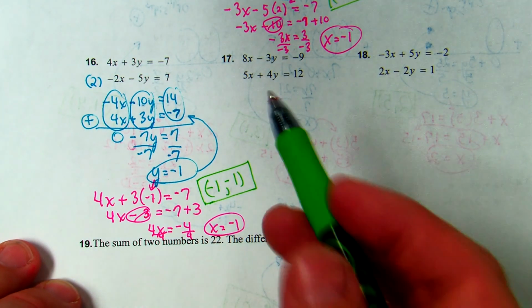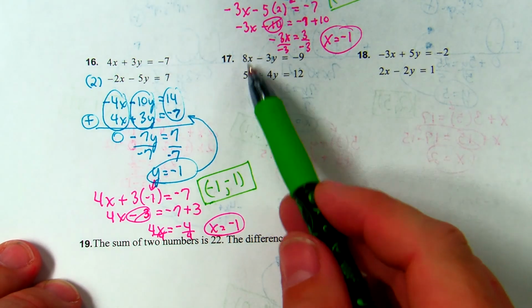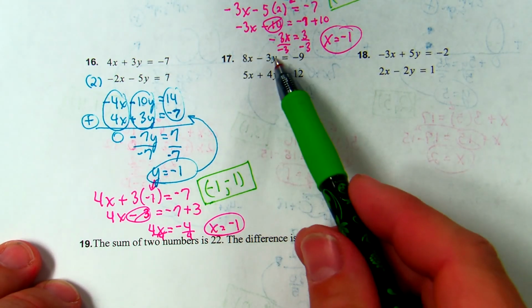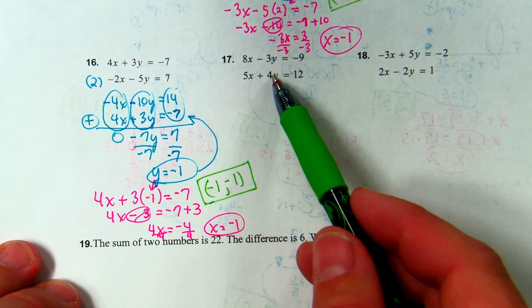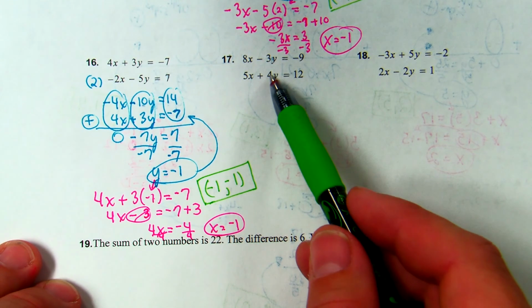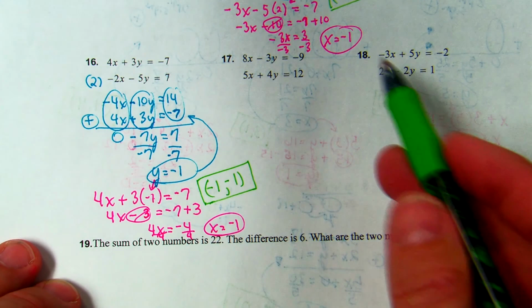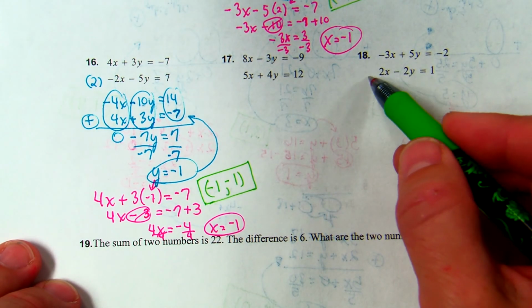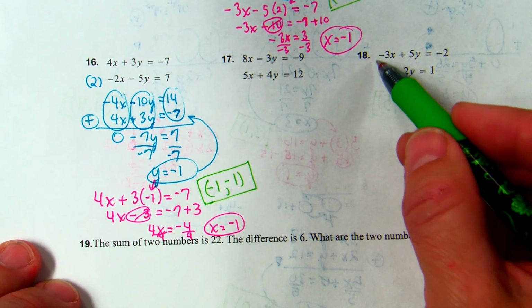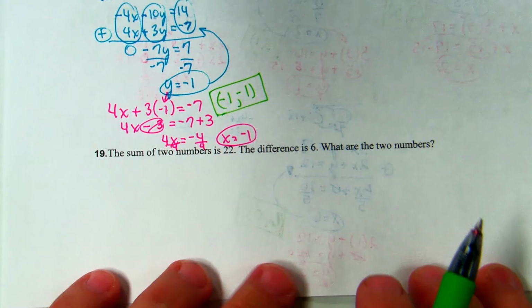Alright, you're going to do much of the same on 17 and 18. You're probably going to have to multiply by 2 different numbers here. I would probably pick the y term because I can just multiply the top one by 4 and the bottom one by 3, and I get negative 12 and positive 12 for my y terms. I can eliminate those by adding them together. On 18, I would probably pick the x terms, multiply the bottom one by 3 and the top one by 2, because that would give me negative 6x and a positive 6x. But let's look at number 19, the word problem.